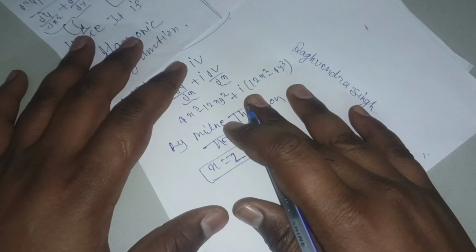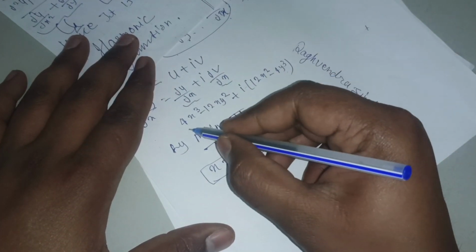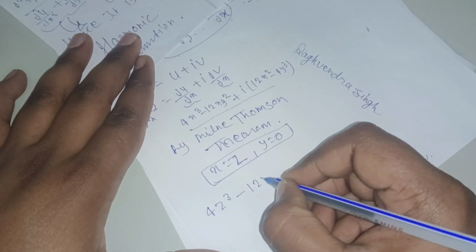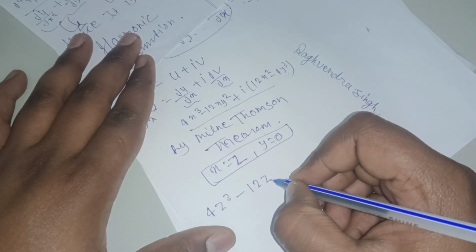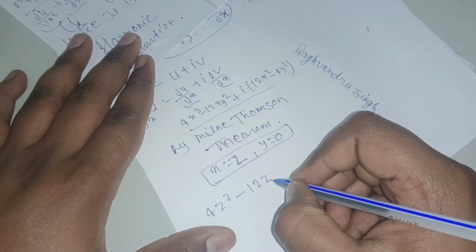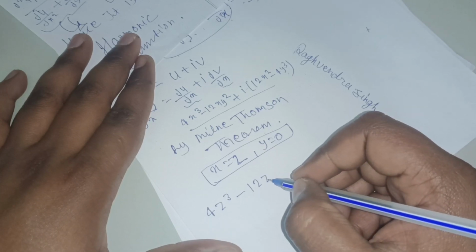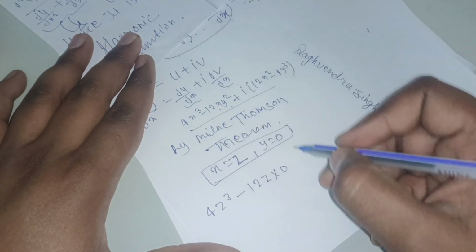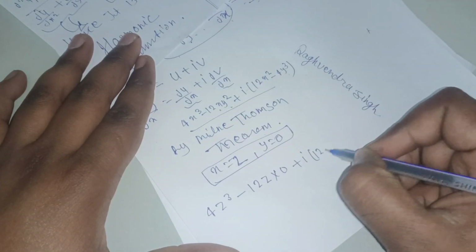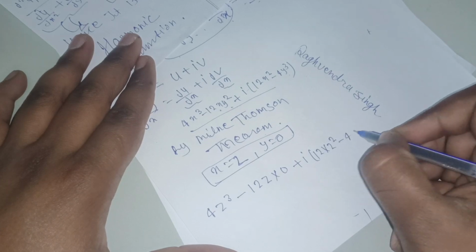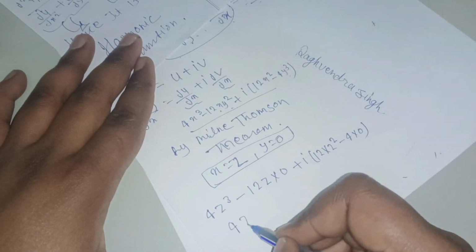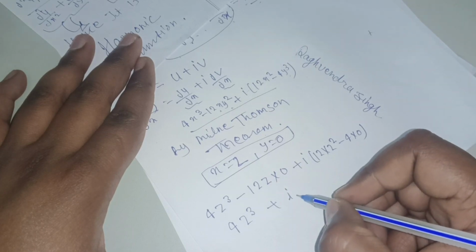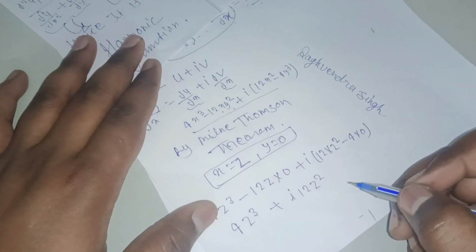So x is equal to z, we will put here 4z cube minus 12z into 0 because y is 0, plus iota 12 into z square minus 4 into 0. So what will be the final function? 4z cube plus iota 12z square.